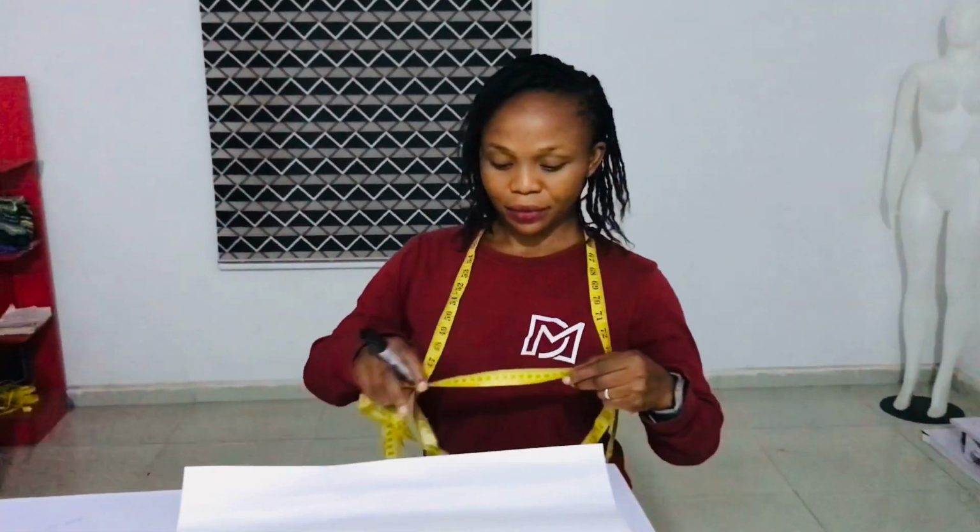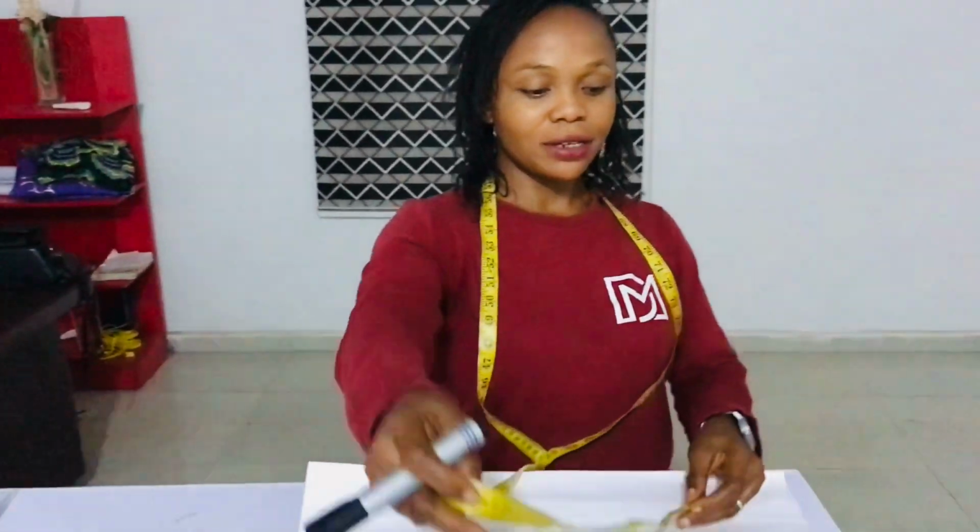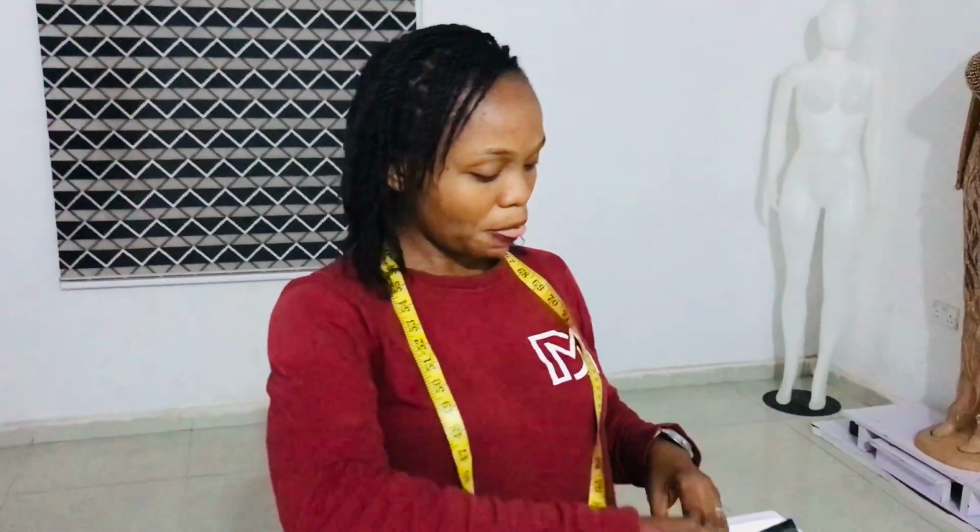In today's tutorial, we'll be learning how to draft a basic bodice block. So let's move on to the table. In order to draft your basic bodice block, the basic measurements you'll be needing are the shoulder, the bust length, your bust circumference, your waist circumference, your front waist length, your back waist length, and your bust span.